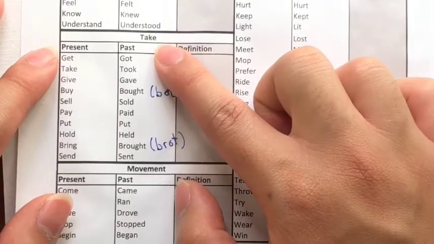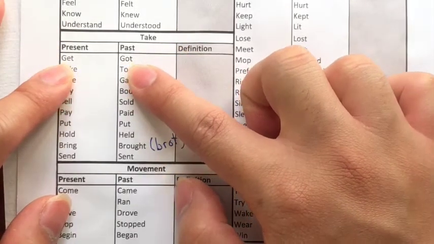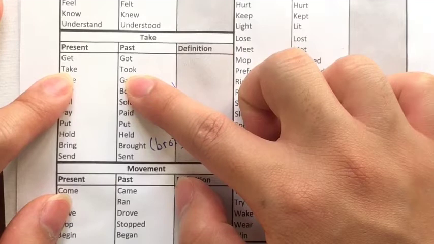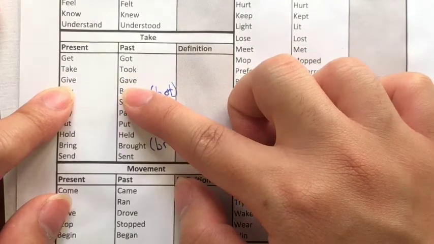And then we have take. Get, got. Take, took. Give, gave.